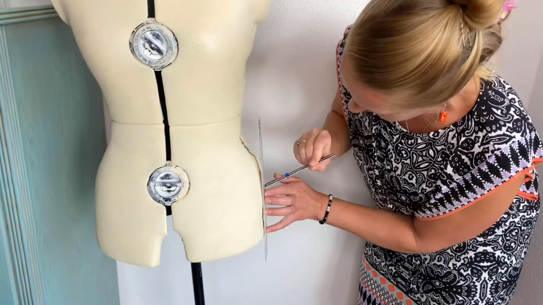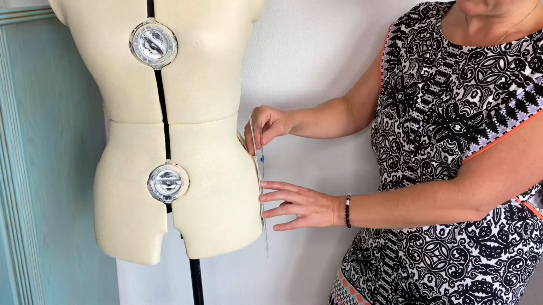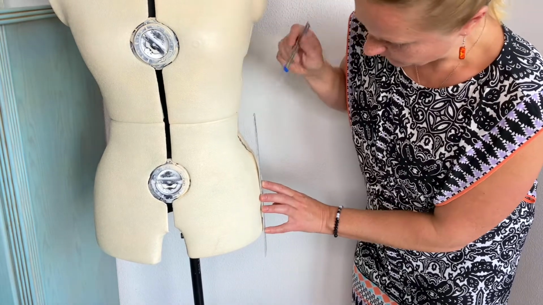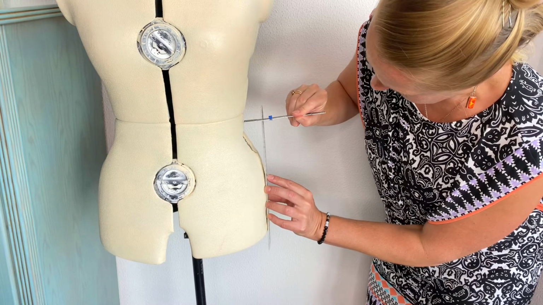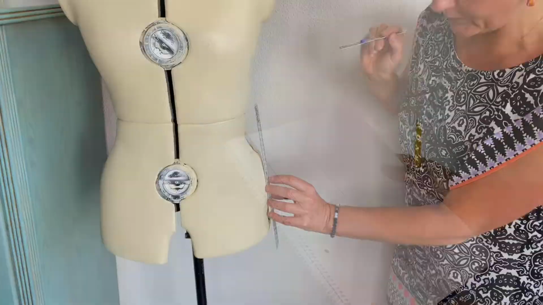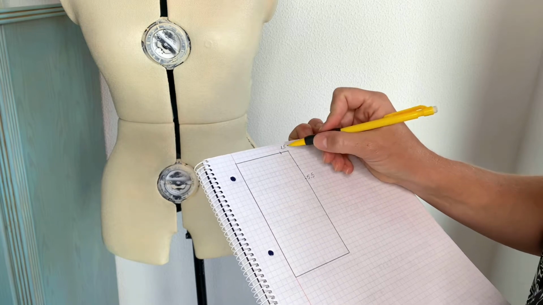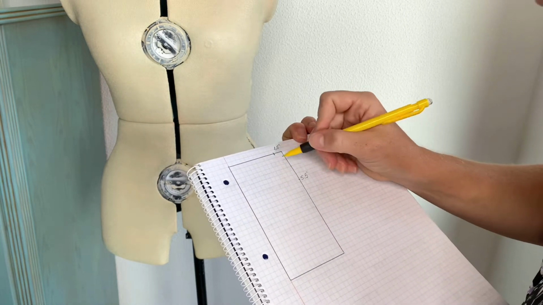So I have 14 centimeters, about 5 inches, 5¼ of an inch. So this is my length of the dart, and this is my depth of the dart. So I will write it down now. You can see over here that this is our measurement, 1½ of an inch and 5.5 of an inch.